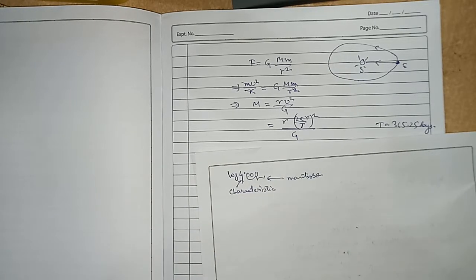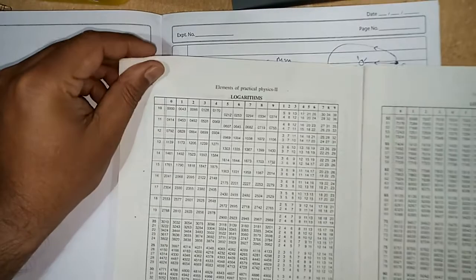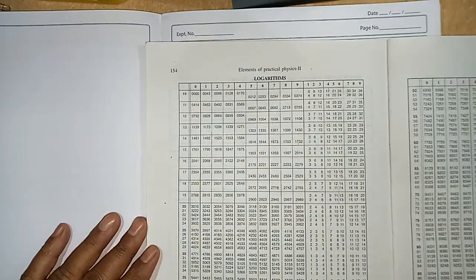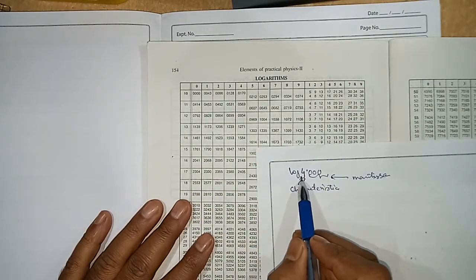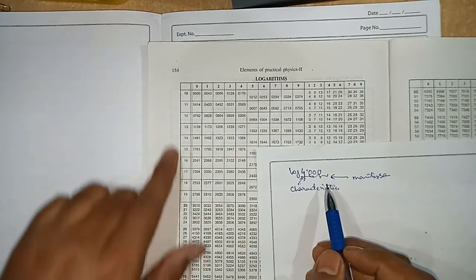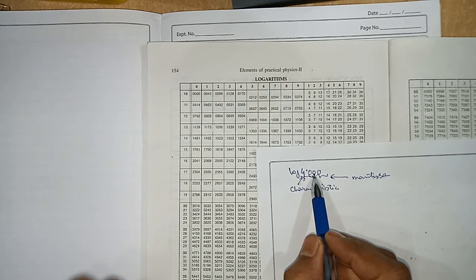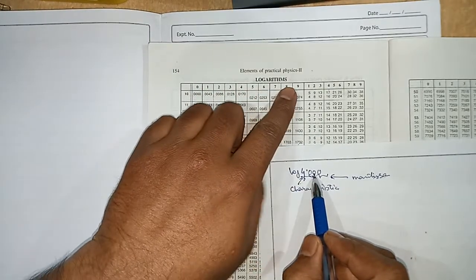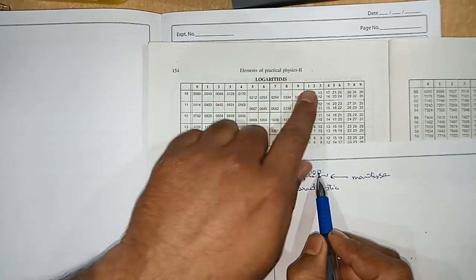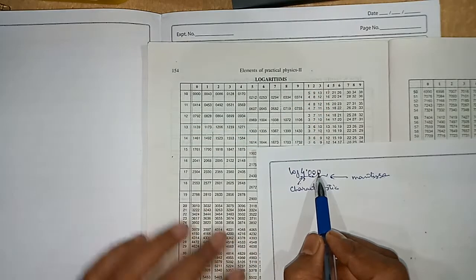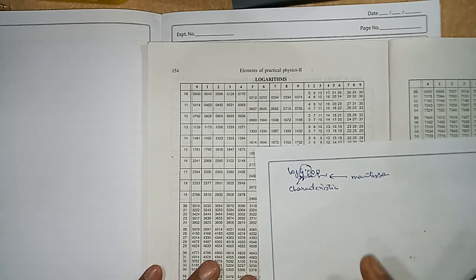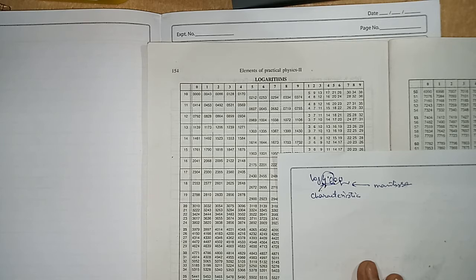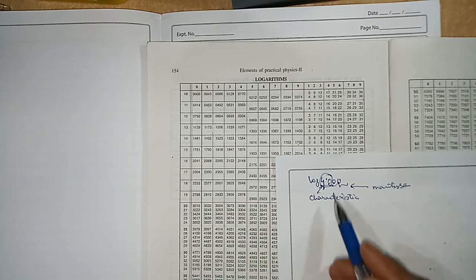Now we have to see the log table. The log table is easily available. Here, the first 2 digits we have to see here, then the third digit we have to see in the columns, and the fourth digit we have to see in this mean difference. So in this case, first we have to see 40. 40 is here, then 00.